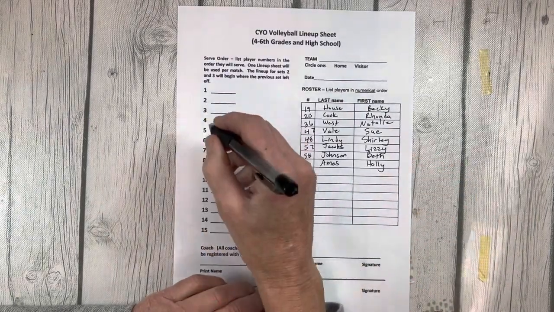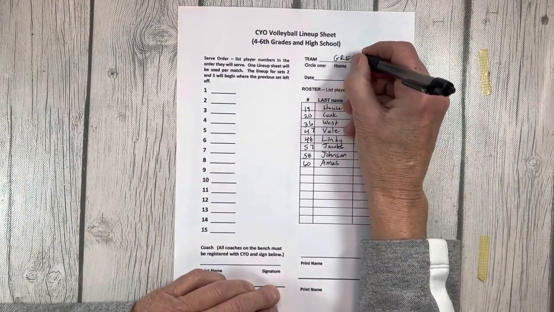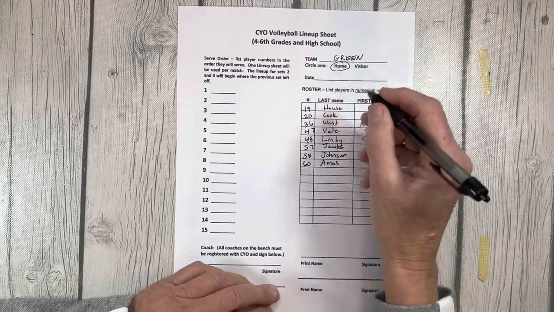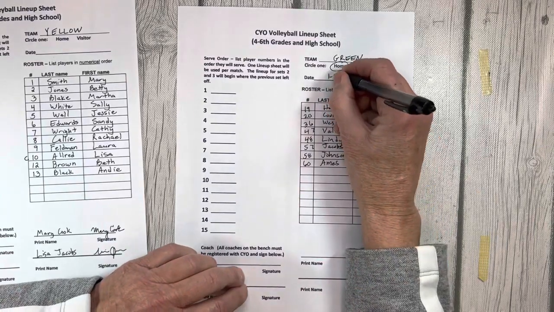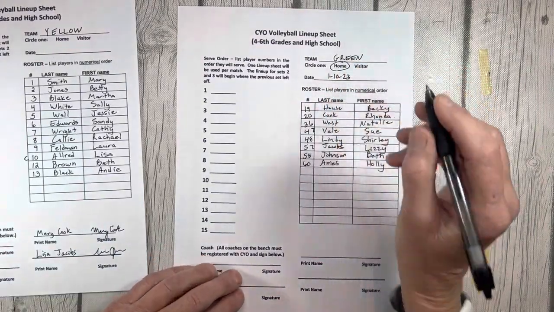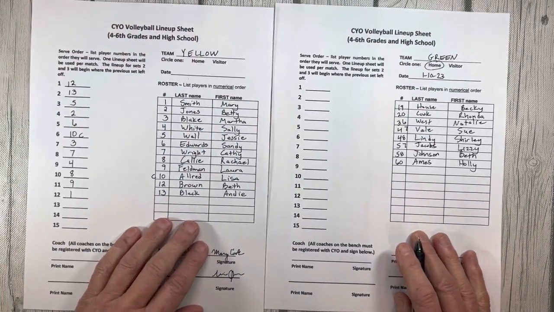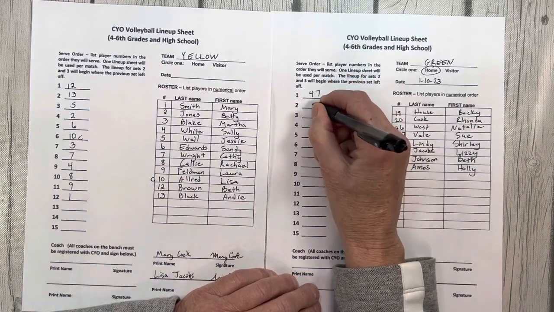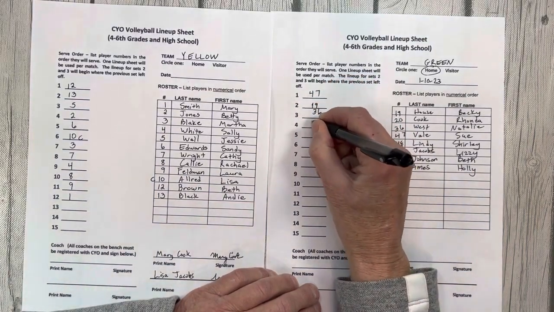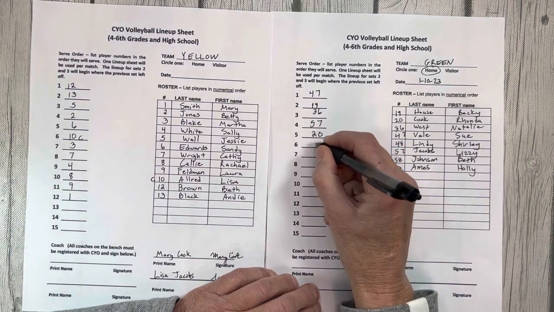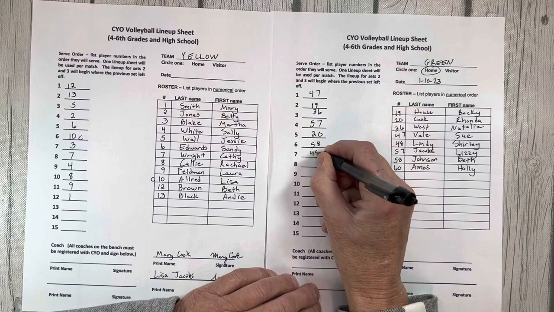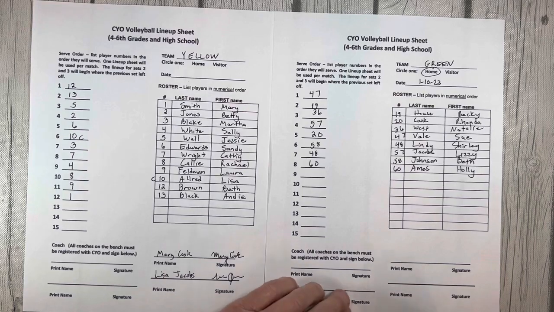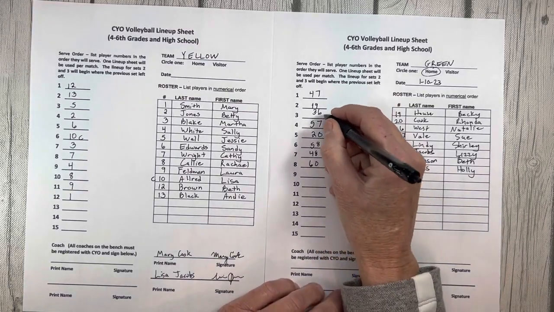Next, enter your team's name. Check home or visitor. This information is available on your schedule. Enter the date. The left column is your lineup in service order. Start with your first server and work down your list of players. Indicate the captain of the team by putting a C next to the player's uniform number.